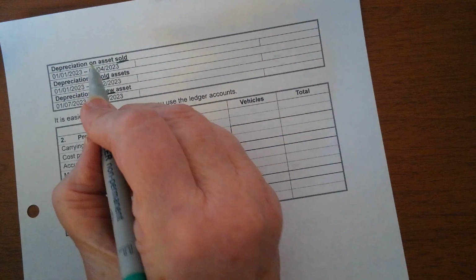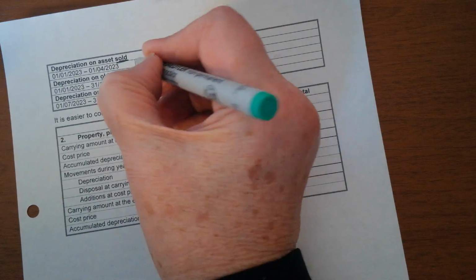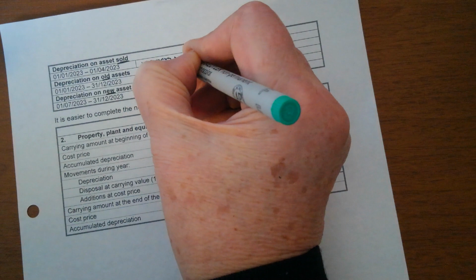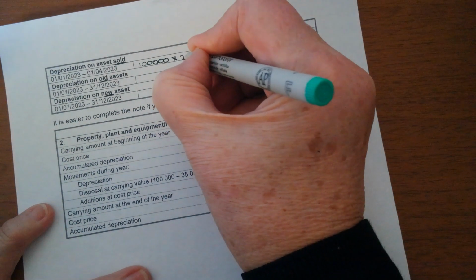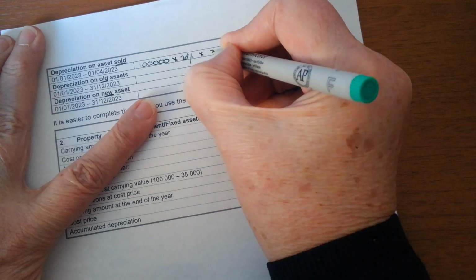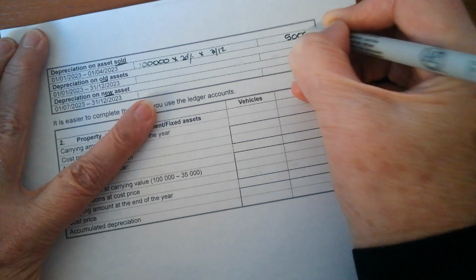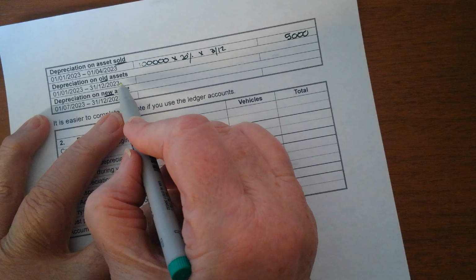Now the one that we've sold, the cost price of that one was 100,000 times 20%, and we only used it for 3 months, and that gave me 5,000 rand. Then on the old one, we've used it for the full year.